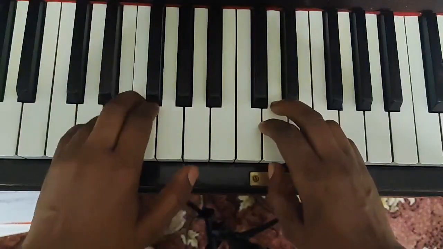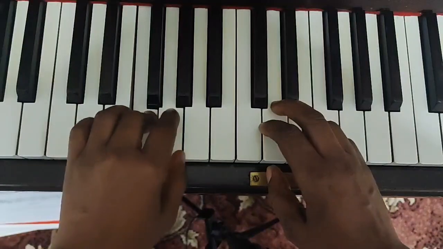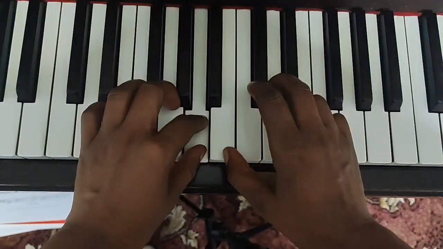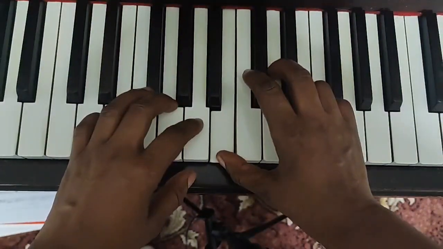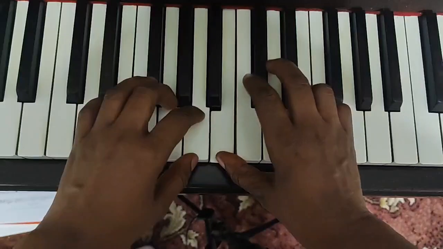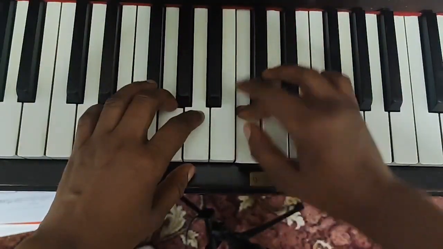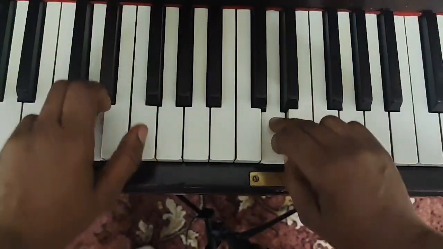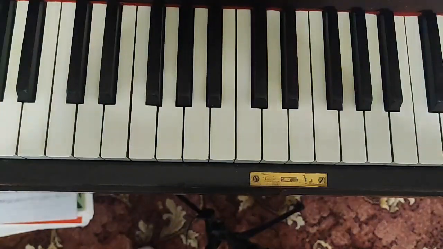So 1, 2, we flatten the third, the fourth is the same, the fifth is the same, the sixth is the same really, if you're changing from the major to the Dorian, and then the seventh is flattened, okay, and then the eighth. Alright, I'll throw something else in actually.